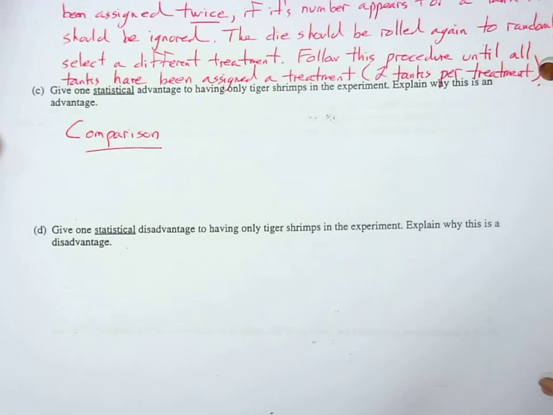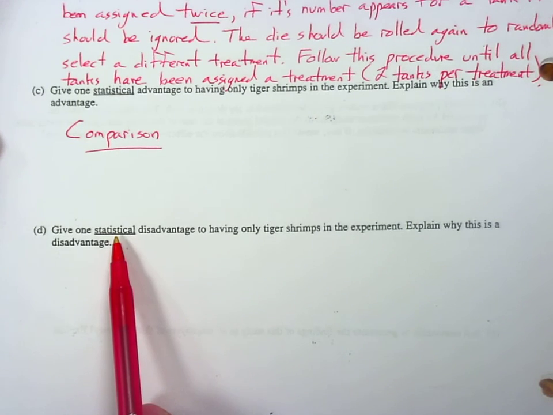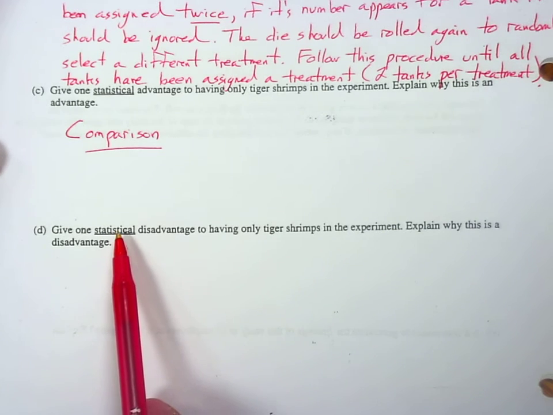So part D, there is a statistical disadvantage to having only tiger shrimp in the experiment. Explain why this is a disadvantage. It would be great to do this experiment to decide which of these treatments for shrimp in general will help those shrimp grow.